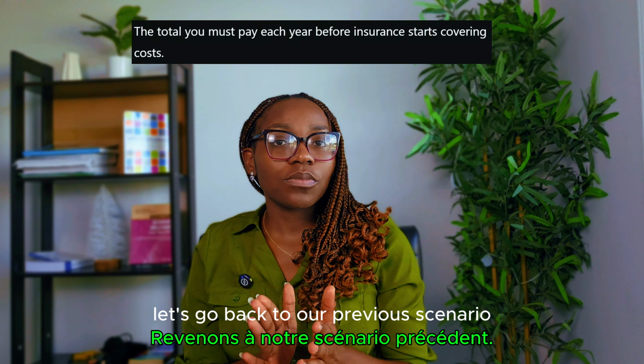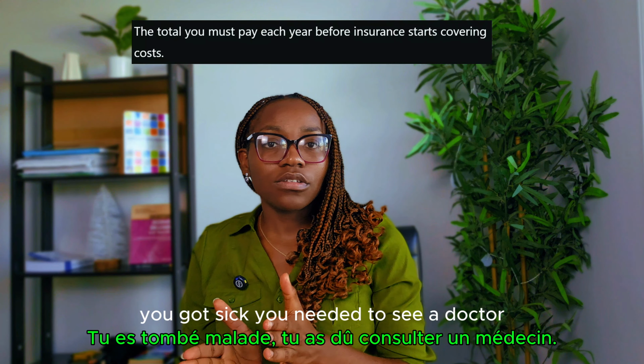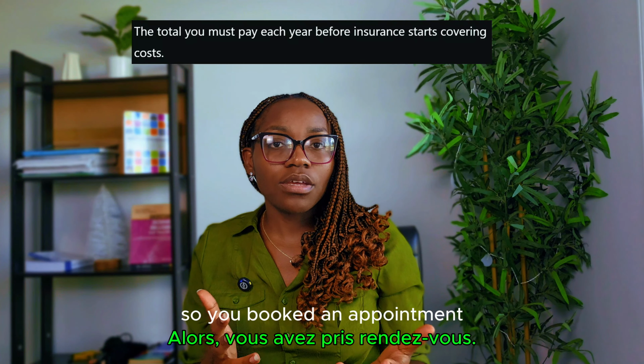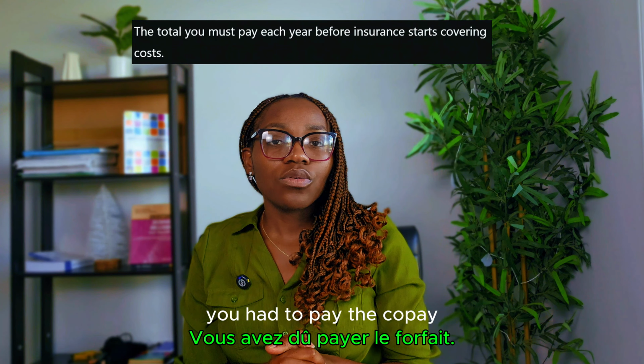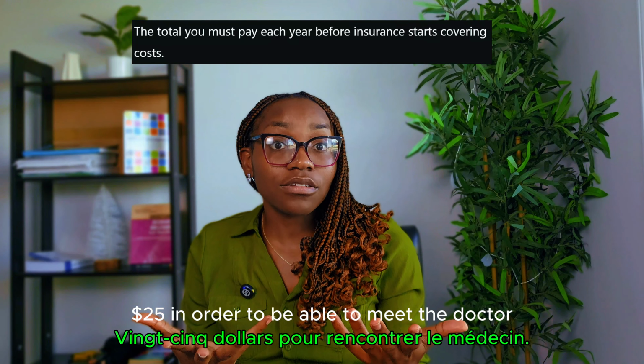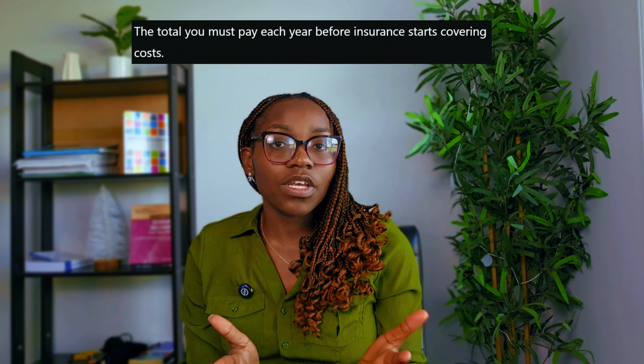Let's go back to our previous scenario. You got sick, you needed to see a doctor, so you booked an appointment. When you got to the hospital, you had to pay the copay, $25, in order to be able to meet the doctor, to talk to the doctor.